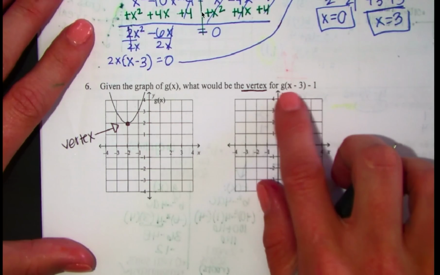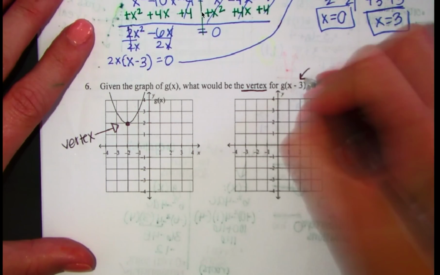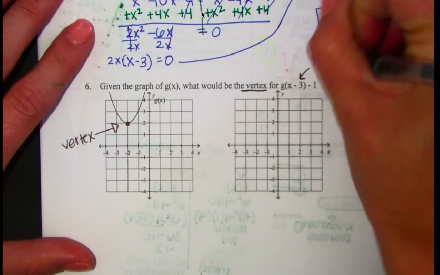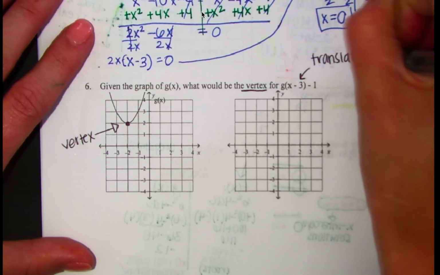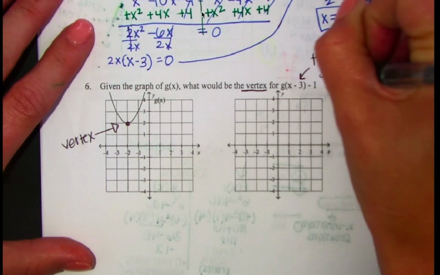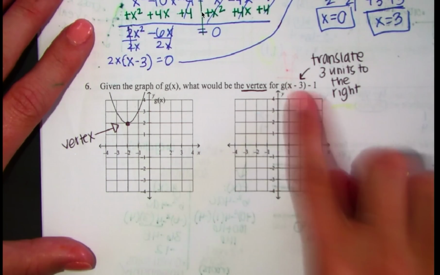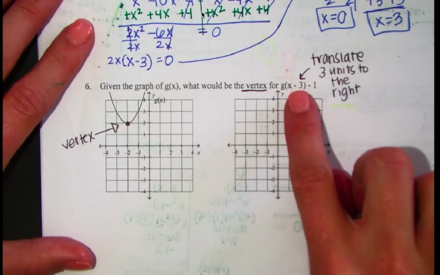So when you have g of x and you have minus 3 inside the parentheses, we remember that that means to translate our function 3 units to the right. Because it's negative, remember you think of switching the sign when you're inside parentheses, so it actually means move 3 to the right.